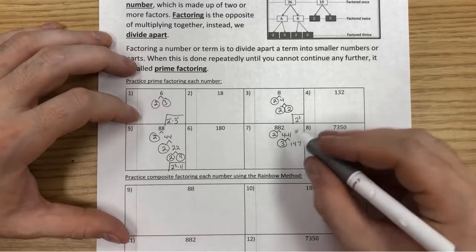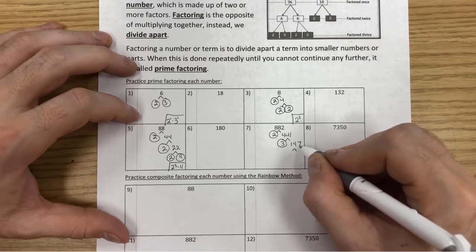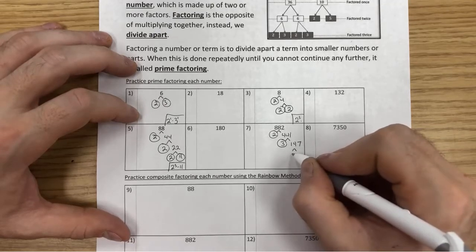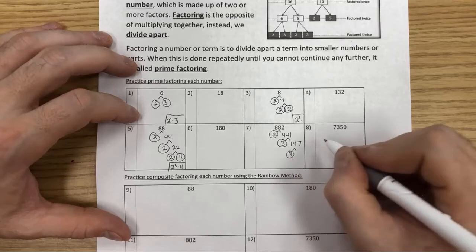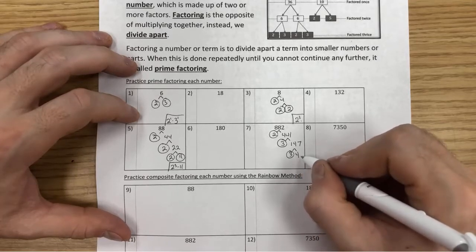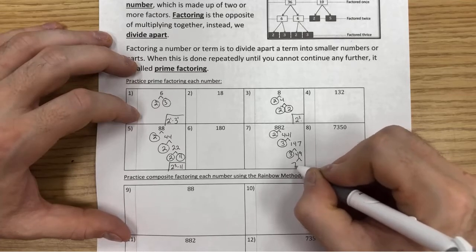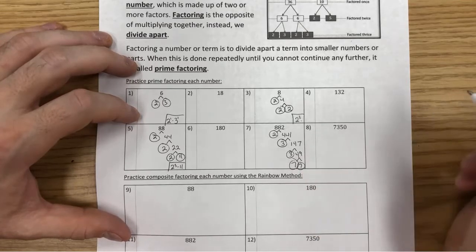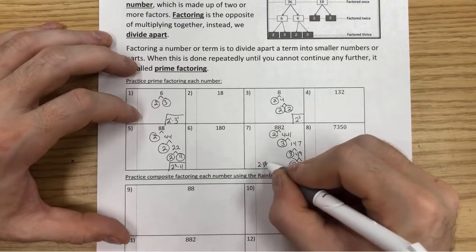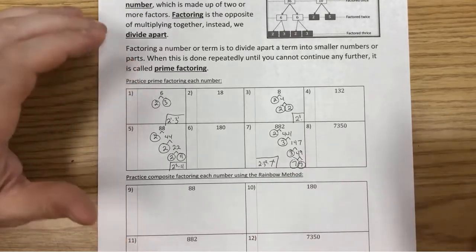Again, this isn't even, so I can't divide by 2, but 1 plus 4 is 5. 5 plus 7 is 12. 12 is divisible by 3, so therefore the whole thing is divisible by 3. 3 fits into 14 4 times with 2 left over. 3 fits into 27 9 times. And then 49 breaks down into 7 and 7. So our answer here is 2 times 3 squared times 7 squared. Perfect.